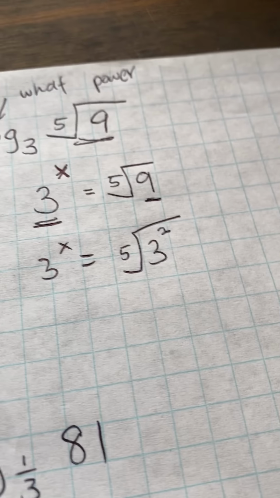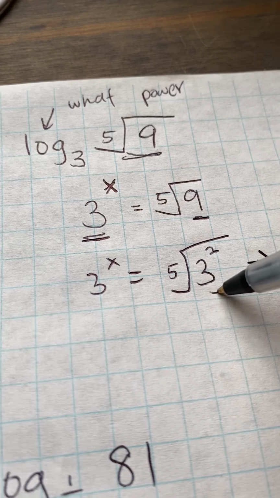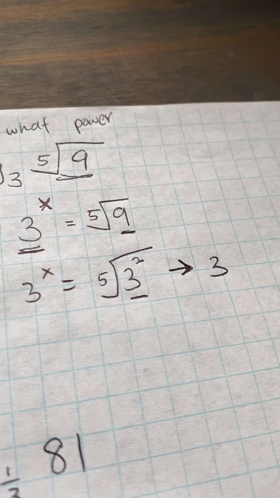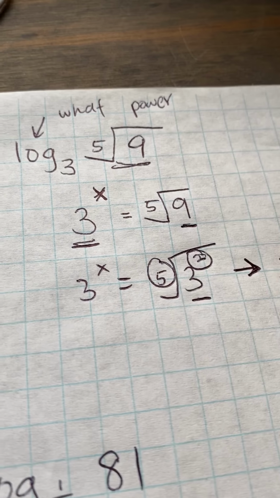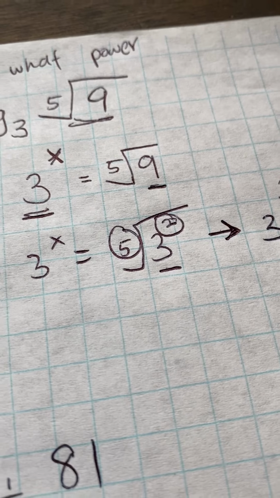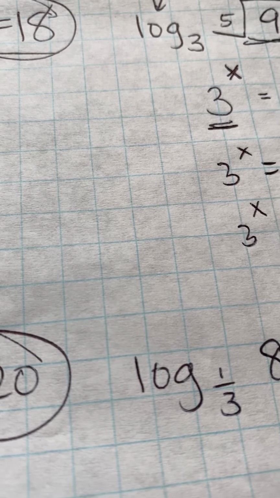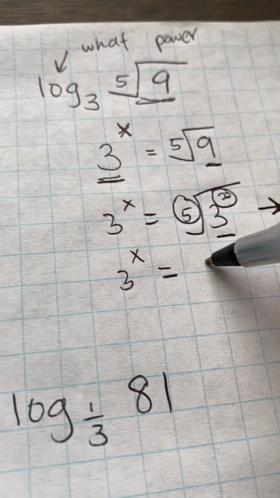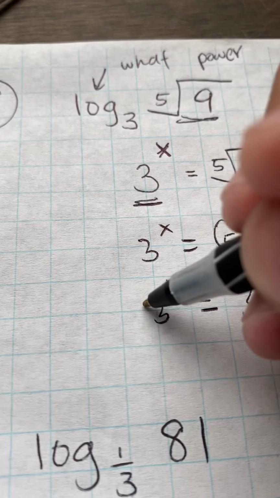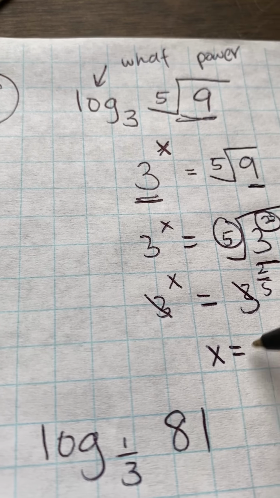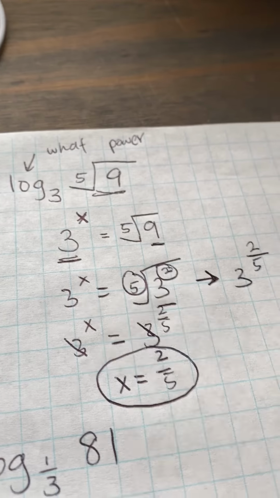From that, we can go from our root form, our radical form, into our exponential form, right? Where the base is our number, 3, the power inside is the numerator, and the denominator is the root. So the fifth root of 3 squared is 3 to the 2/5 power. So I'm going to come down here. We have 3 to the x equals 3 to the 2/5 power. And after that, you can just drop your bases, set the exponents equal to each other, and we get x equals 2/5. So you want to get the same base, and you can solve it.